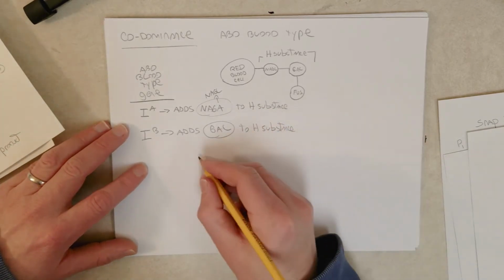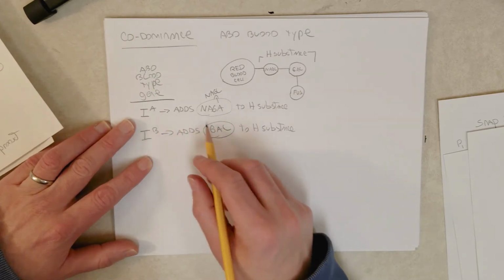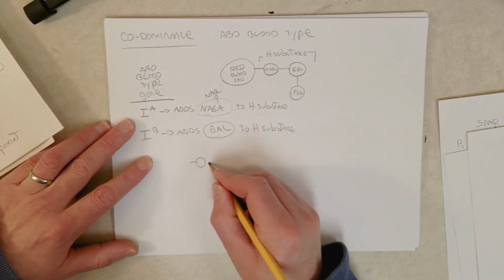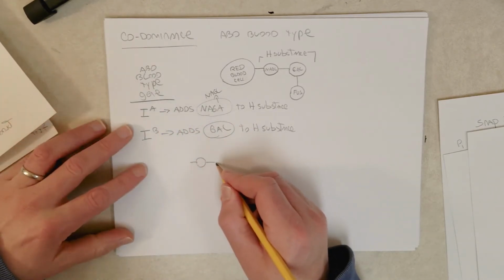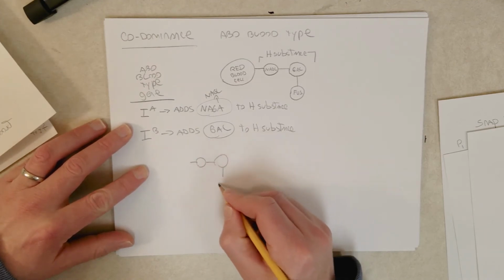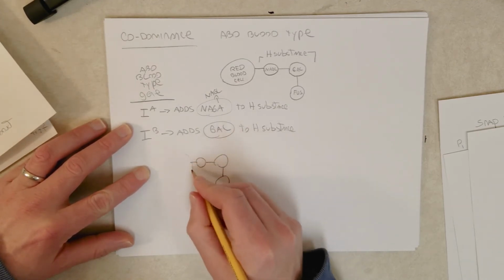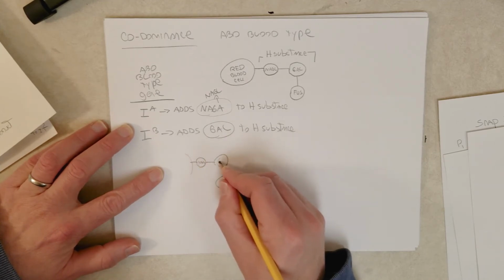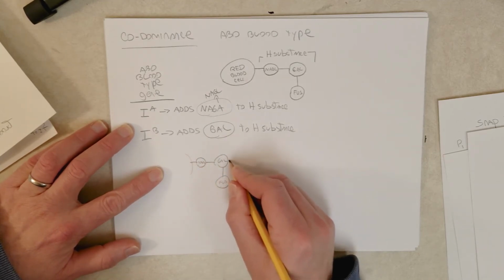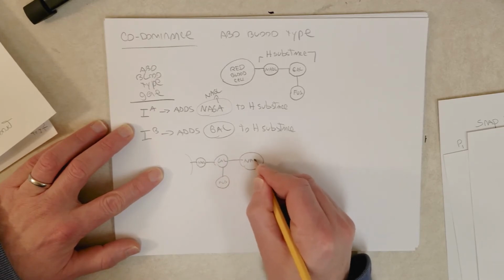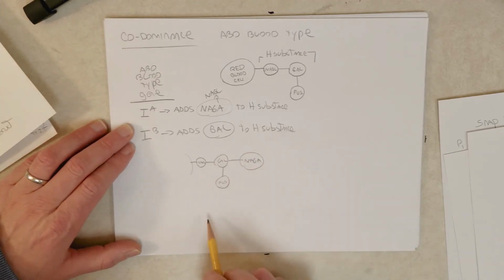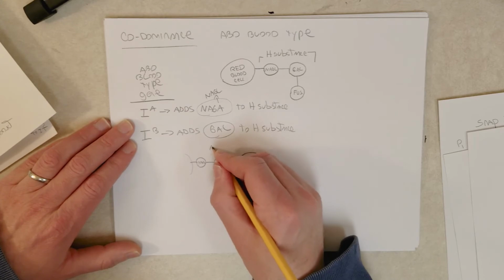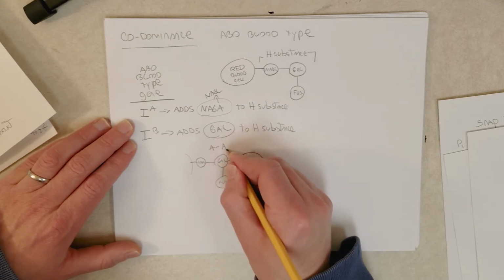So the I^A allele, what it will do, if this is the H substance, this is the red blood cell over here. So NAGL, GAL, fucose, it adds NAGA right here. So this gives us the A antigen.